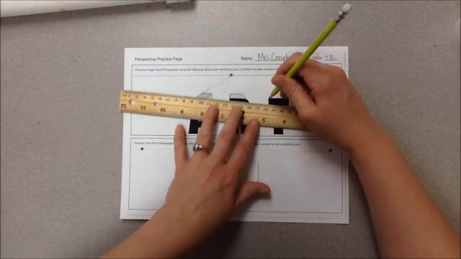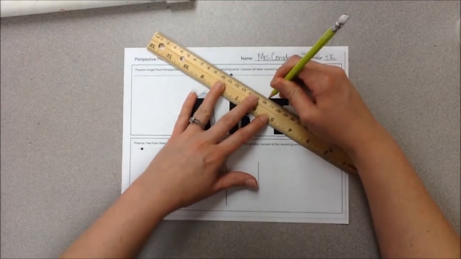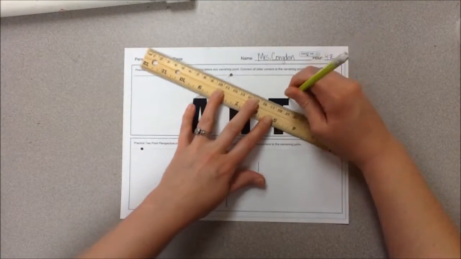Now we're going to look at our T. Same thing, we're going to take all the points of this T, line them up to that vanishing point.